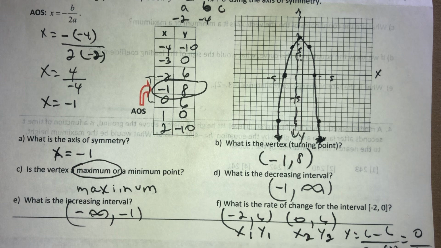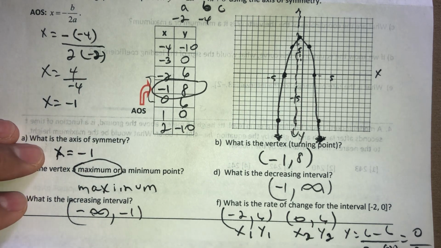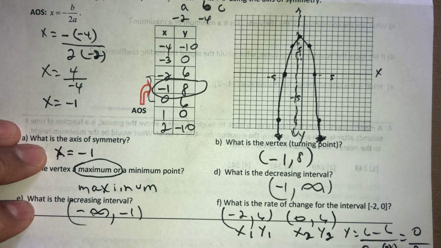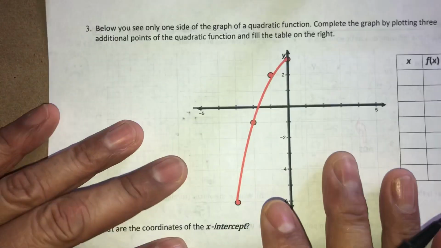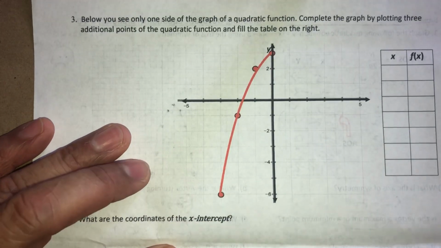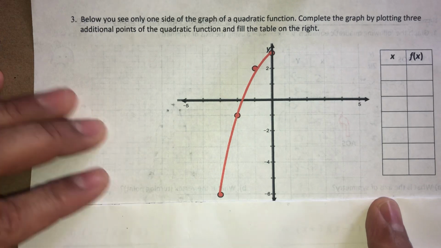All right? Now we're going to have two questions, and I guess we will be done with the lesson. So let's turn the page on the back, all right? And this is not too bad because what I'm giving you here is half of the graph, okay? This is the same thing you're going to do in your homework, okay?